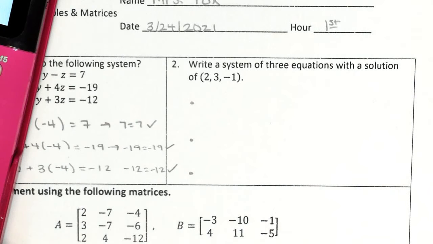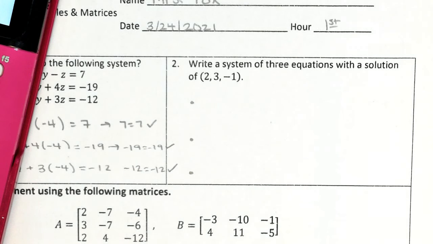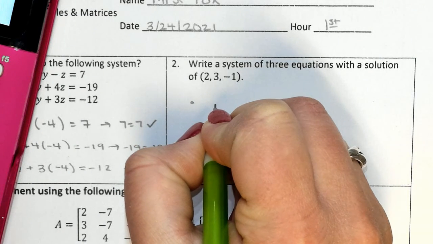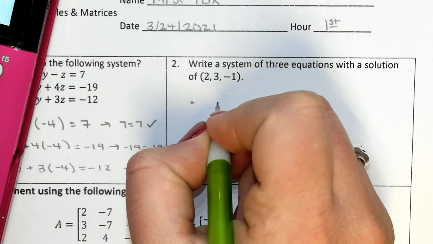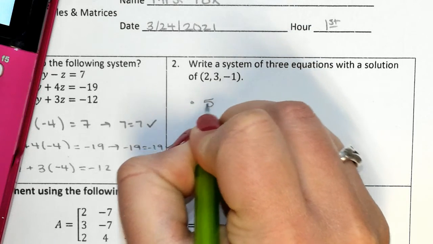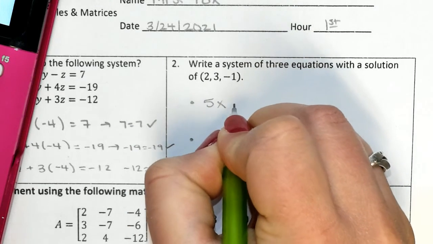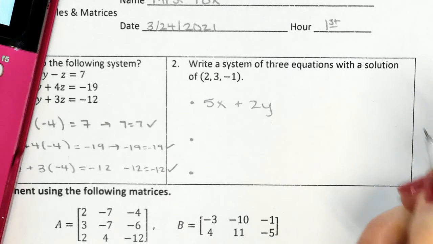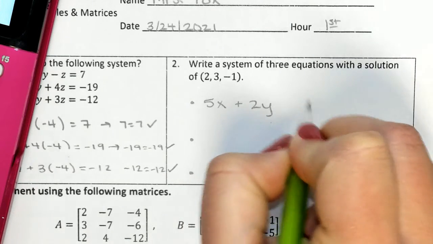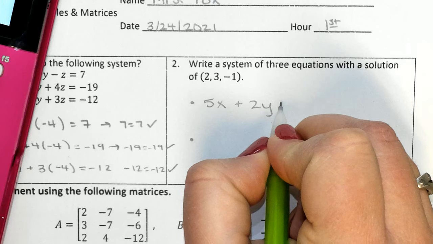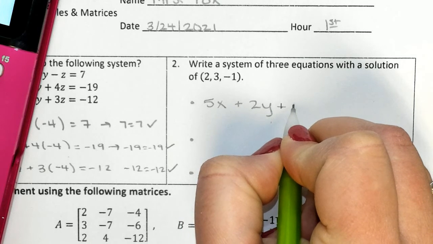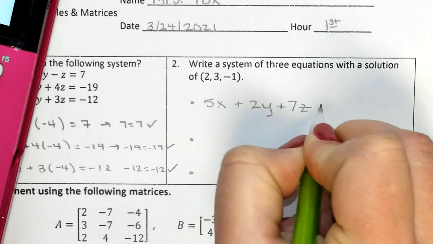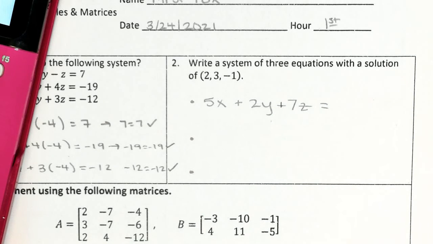Write a system of 3 equations with a solution of 2, 3, negative 1. Remember, this is the one where you get to make up the left side of the equation. So make up something with x, something with y, something with z. 5x plus 2y. Hold on, we need another plus or minus. Plus 7z equals. We don't know what it's going to equal. We'll have to figure that part out.